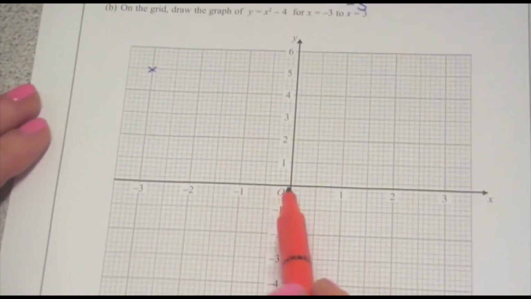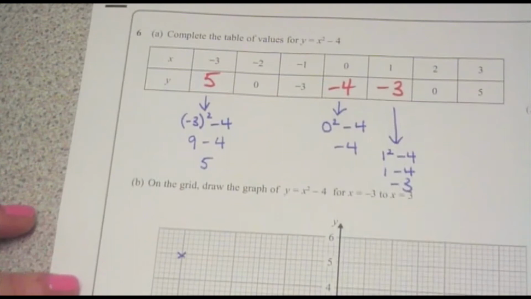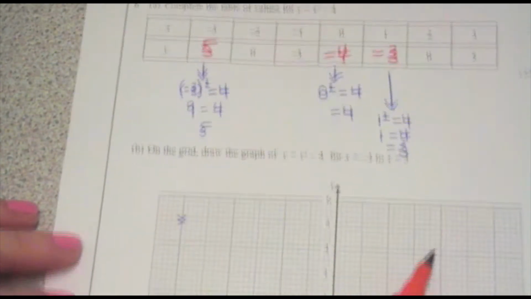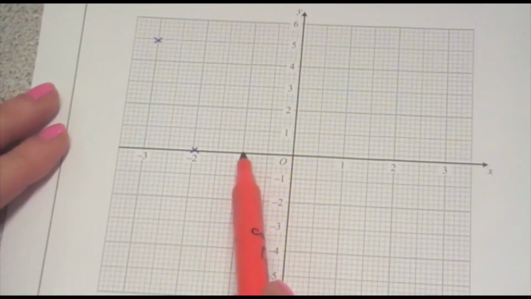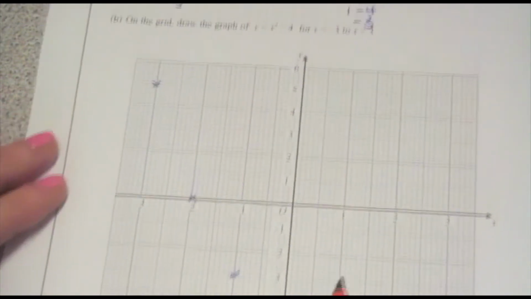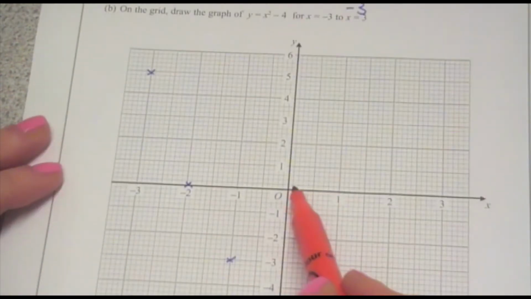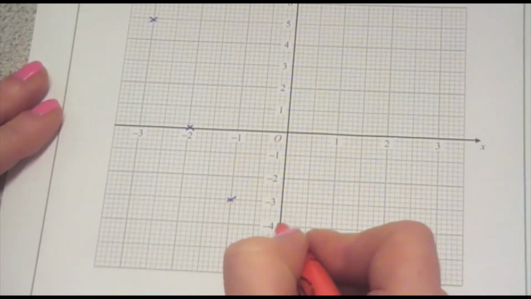The next one is minus 2, 0. So I'm going to go across to minus 2 and go up 0. So I'm still on the x-axis. The next one is minus 1, minus 3. That means I go across to minus 1 and down to minus 3 and make a mark. My next one that I calculated was 0, minus 4. So I'm still at the origin and I go down to minus 4. So I'm still on the y-axis.